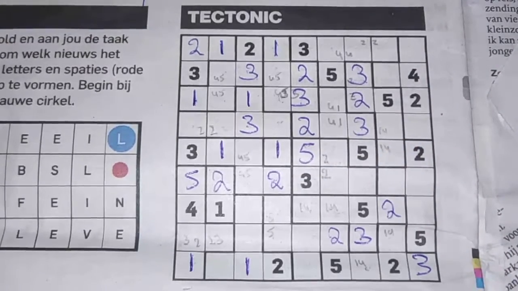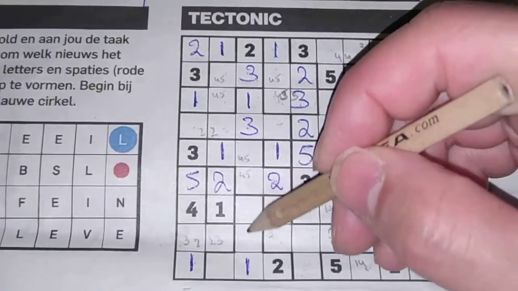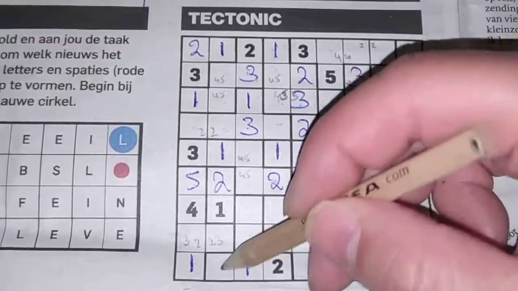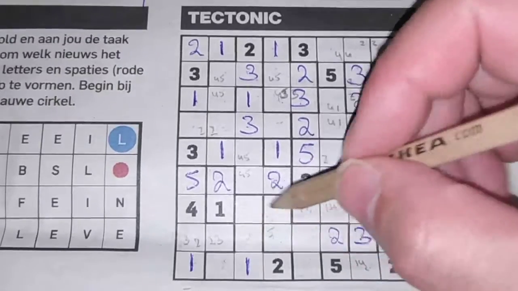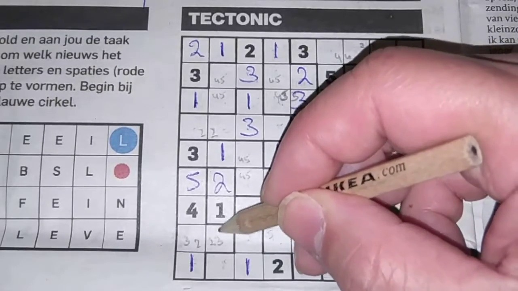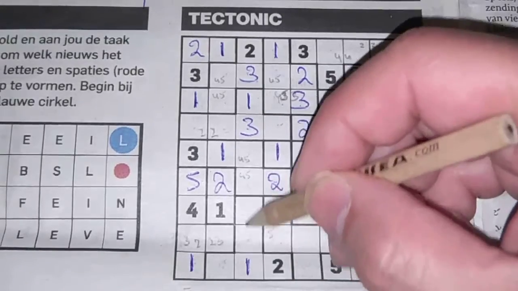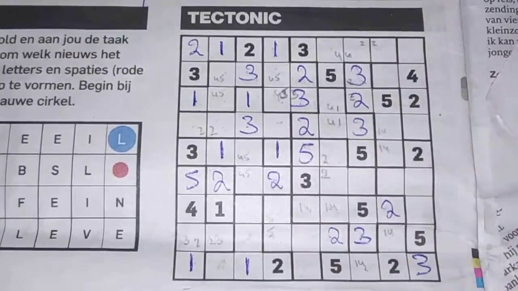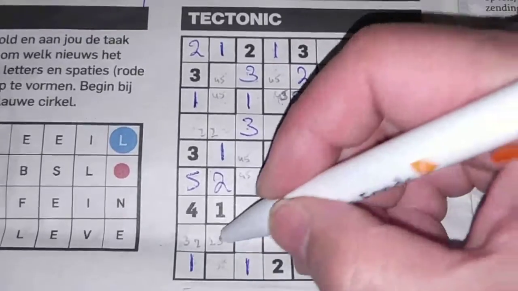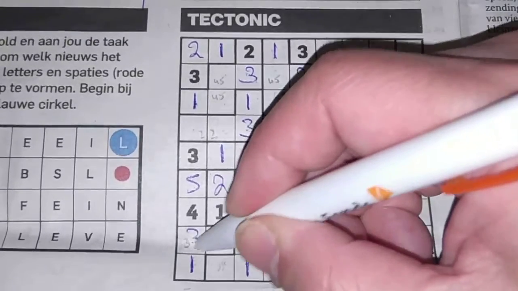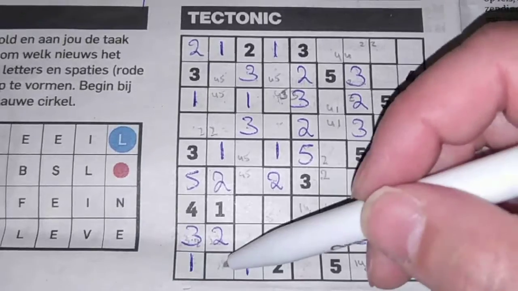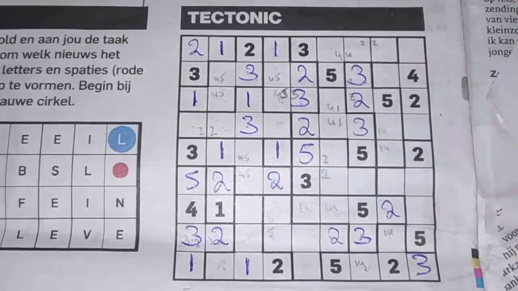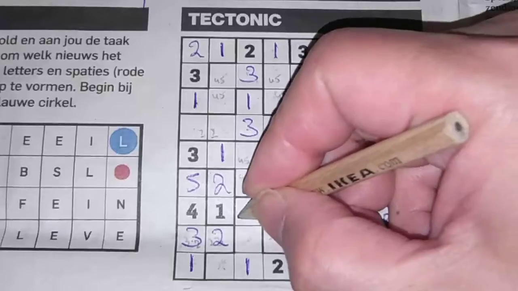The 2. In one of those 3 boxes must be a 3. Suppose I fill this box a 3, I cannot fill in one of those 3 boxes a 3. So this cannot be a 3. This should be a 2. This should be a 3. This cannot be a 3, so these 2 boxes left for the 3.